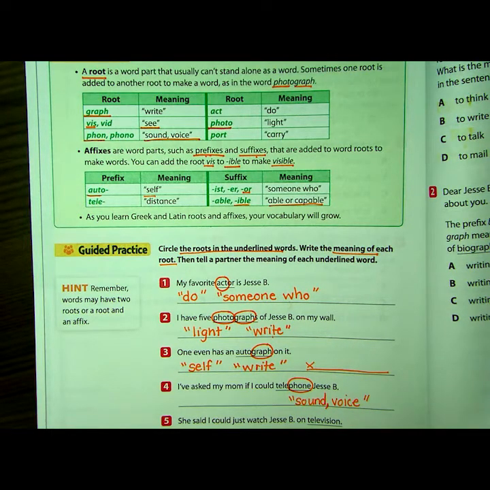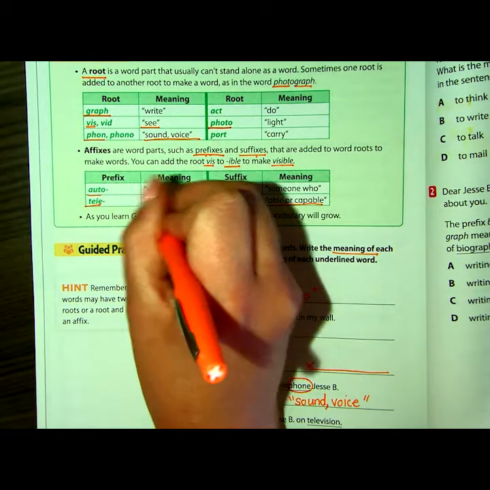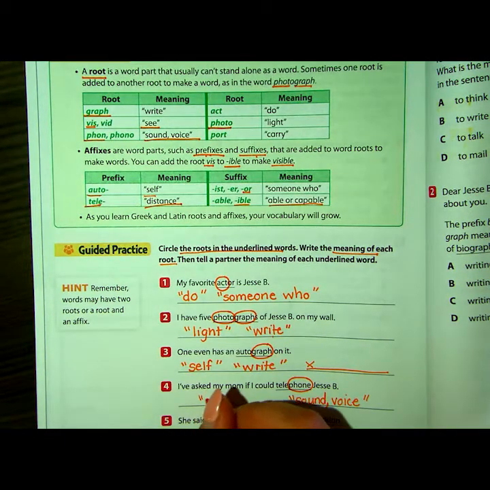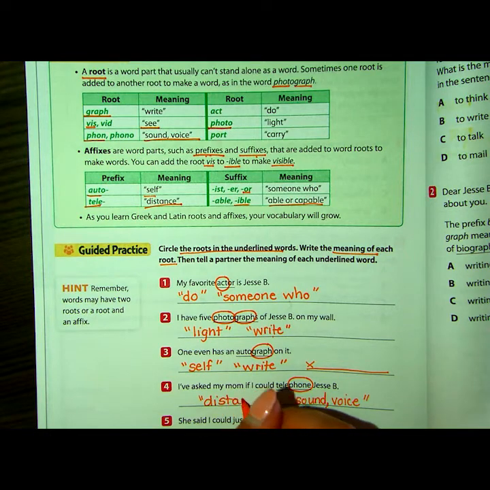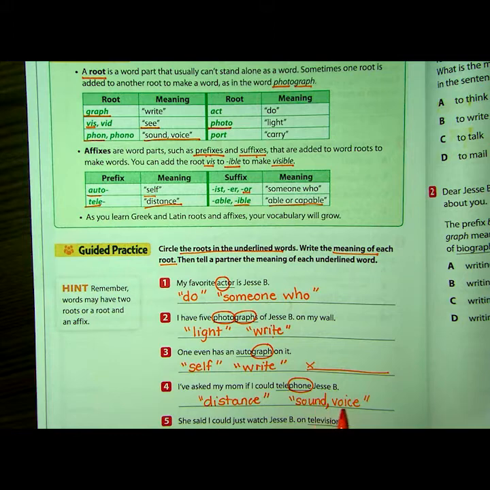Now that sounds kind of familiar. We talk about using the telephone. Don't you hear someone's sound or voice through the phone? But what's the first part of that word? Tele. Do you see that anywhere on either of our charts? Right, it's right here. And that prefix means distance. So I guess when I'm talking about the word telephone, that means to hear someone's sound or voice from a distance. Let's look at the last example.